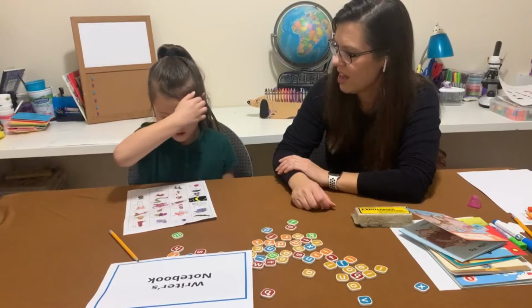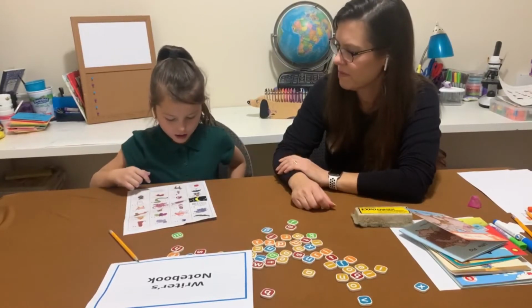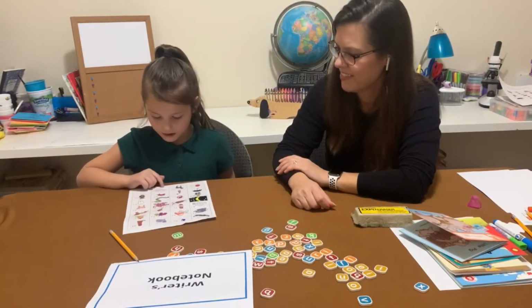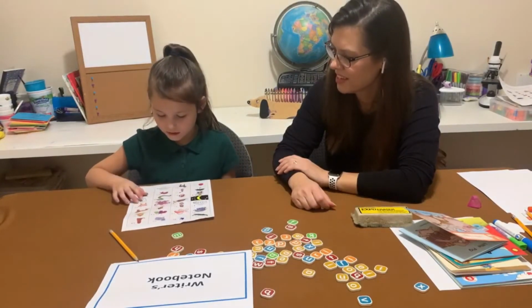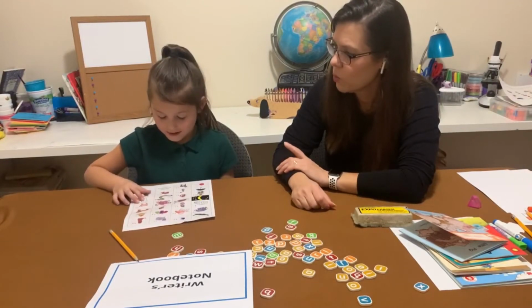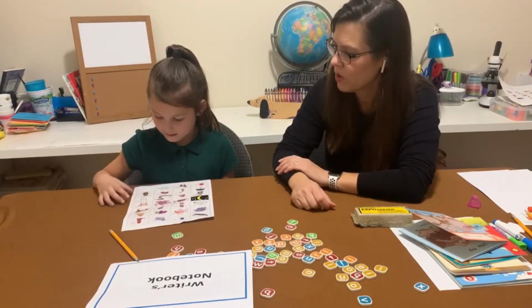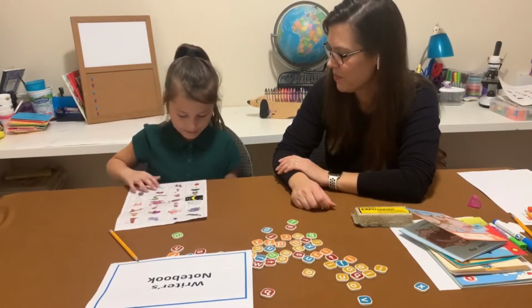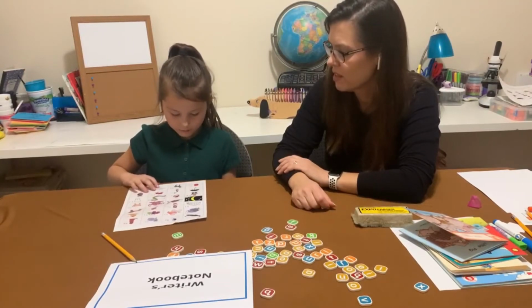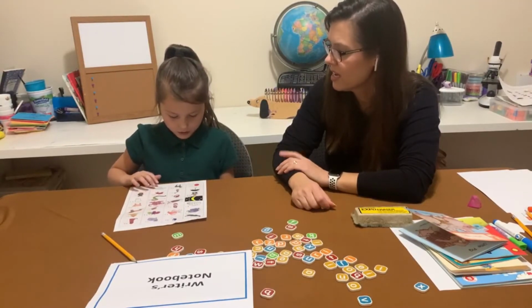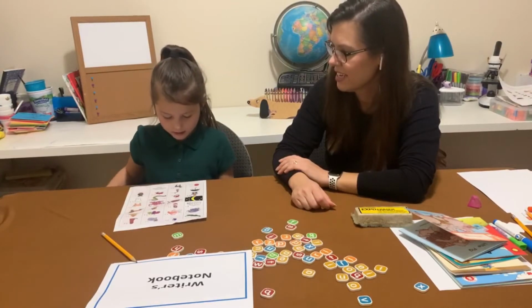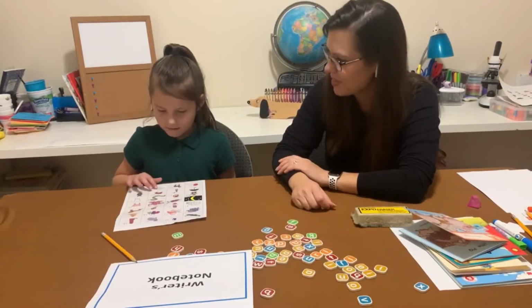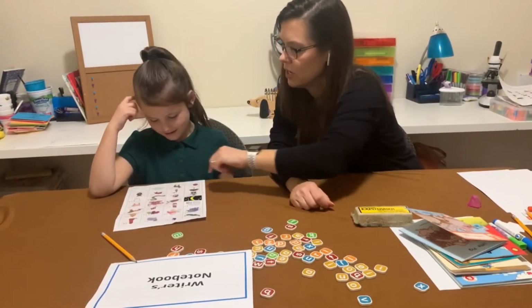U, umbrella. V, vase. W, wagon. X, X-ray. Y, yarn. Z, zebra. Excellent job. That's an alphabet sound linking chart.